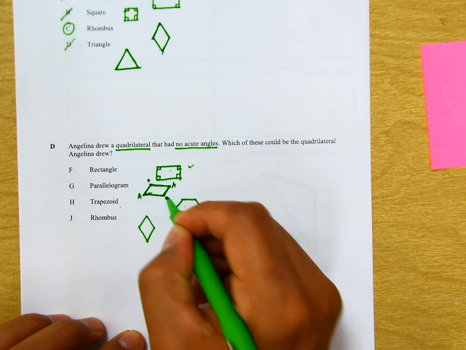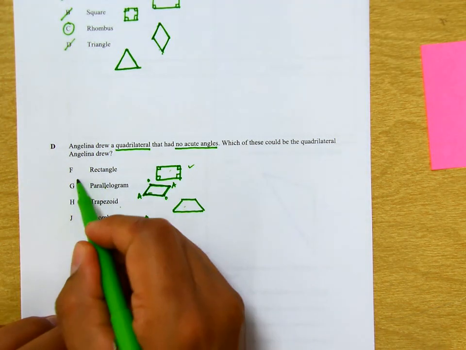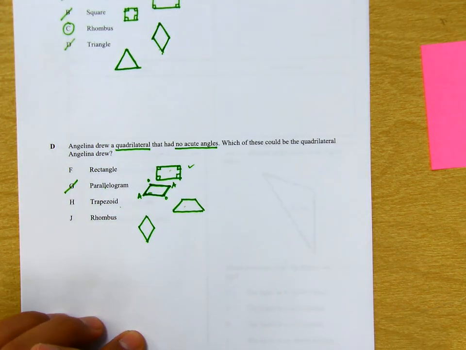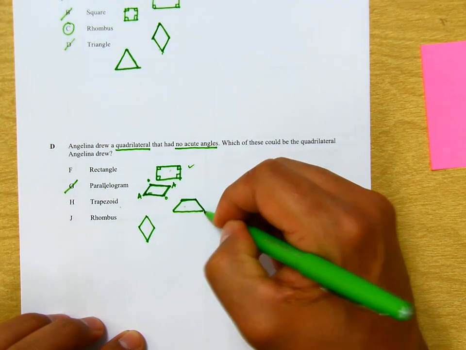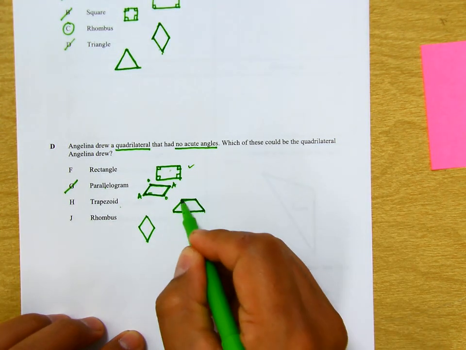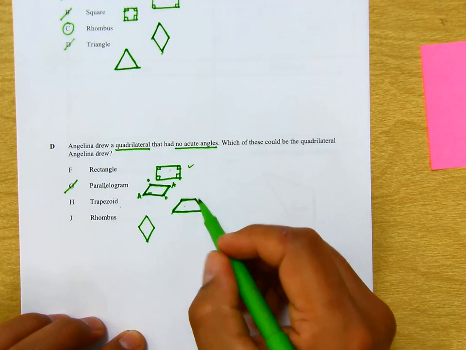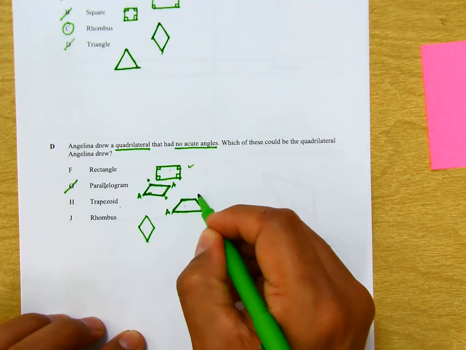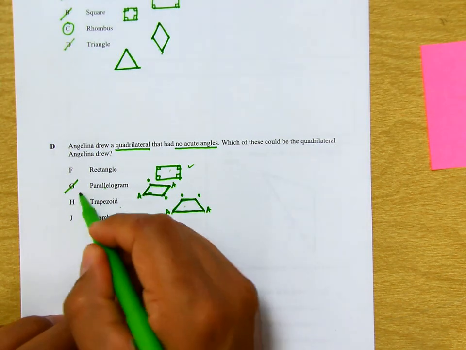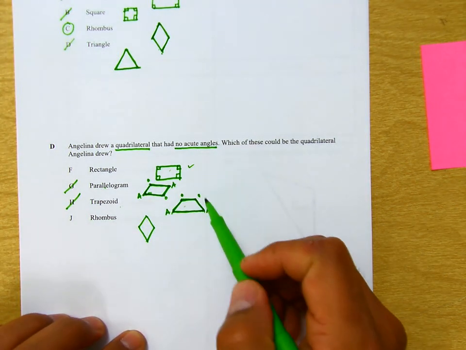Those are obtuse. So this one can't be my answer because it has acute angles. Trapezoid, it's a quadrilateral because it has 4 sides. So that checks out, but it has acute angles. This is an acute angle and these are acute angles. These are obtuse. So it can't be the trapezoid because it has acute angles.